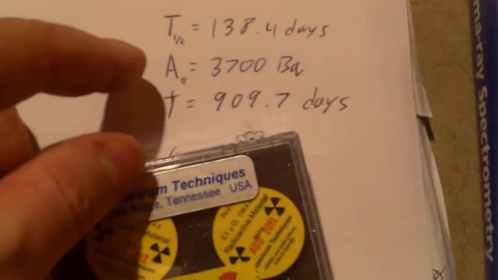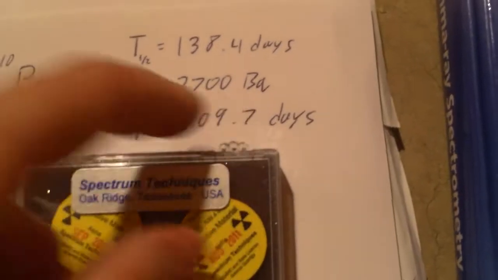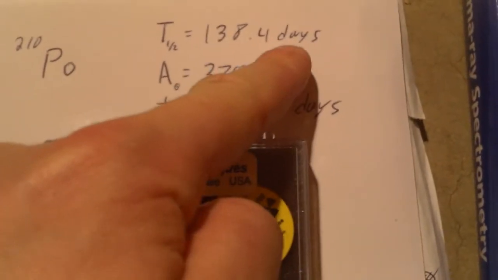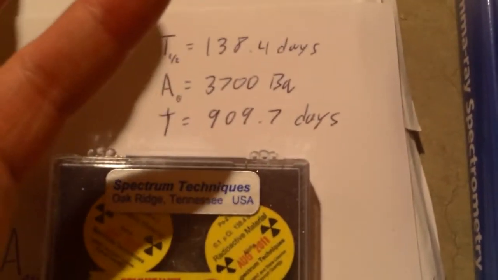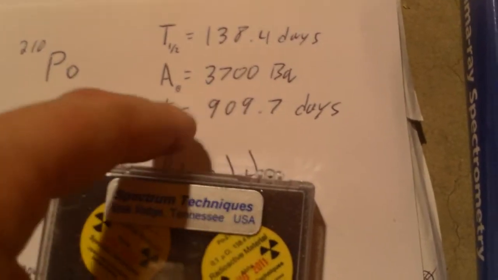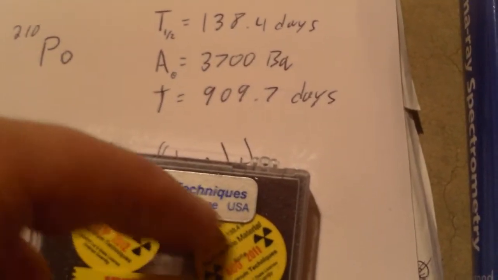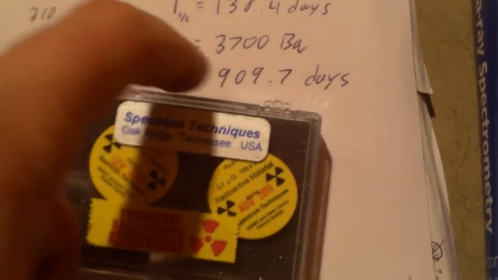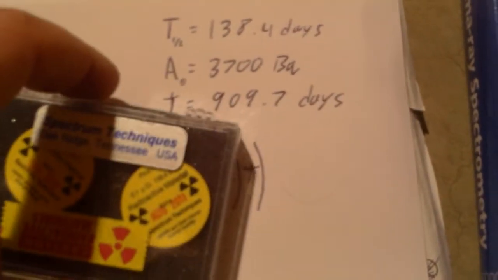All right, so we're going to figure out how much is left in it now. How long has gone by? Well, we're going to do a half-life in days, so we're going to calculate everything else in days too. If this were seconds, you'd want to calculate everything else in seconds or hours or whatever. Approximately 909.7 days has gone by since August 15th of 2011, which is about when this was made. It's handy to know the exact time.